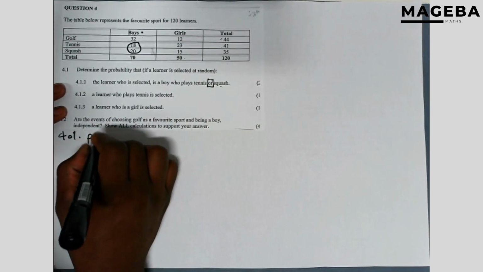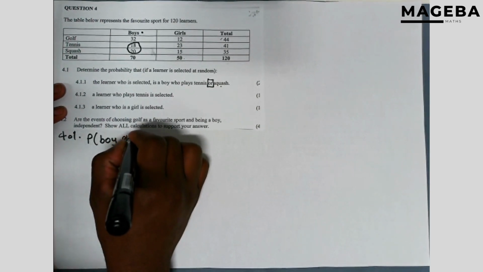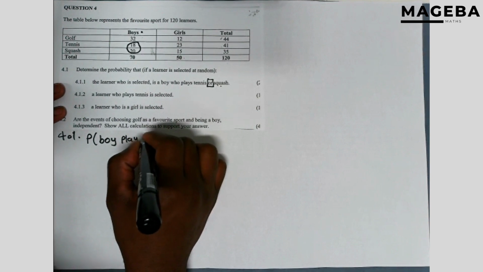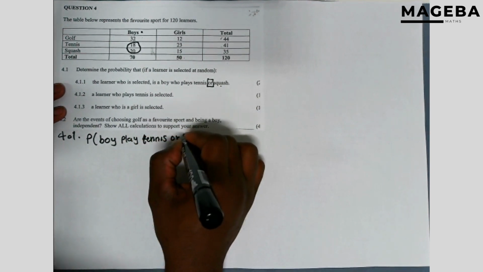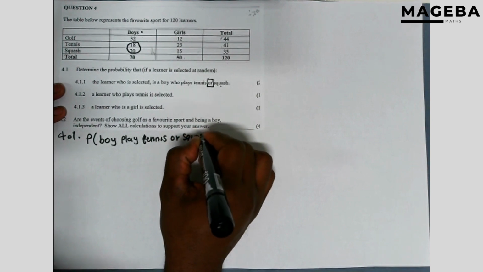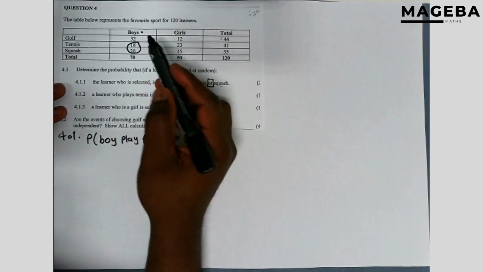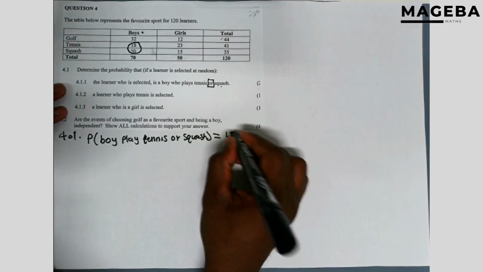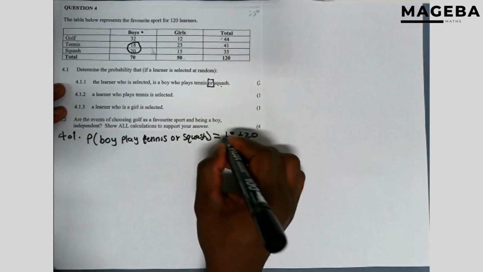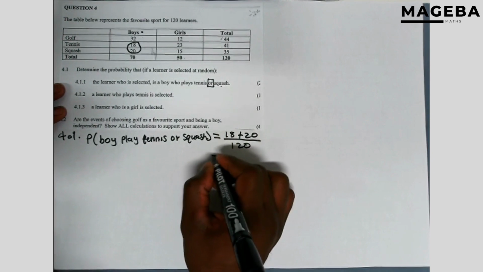So the probability of being a boy and you play a tennis or a squash. Now it's either a tennis or a squash, so we don't know which one. Then we need to add these two. It's 18 plus 20 all over the total of everything, which is 120.